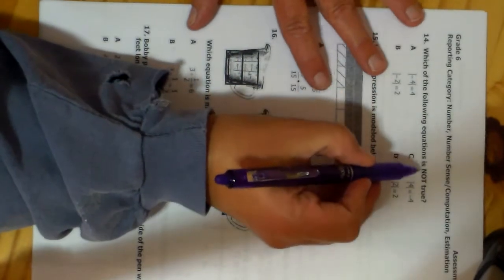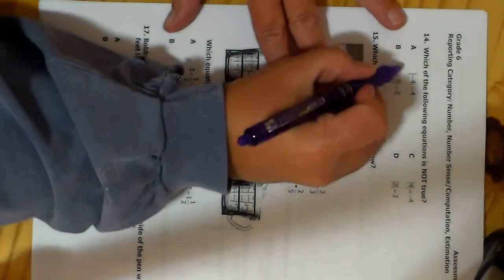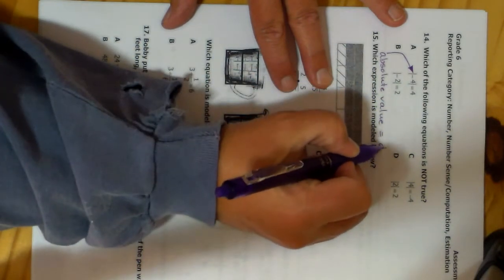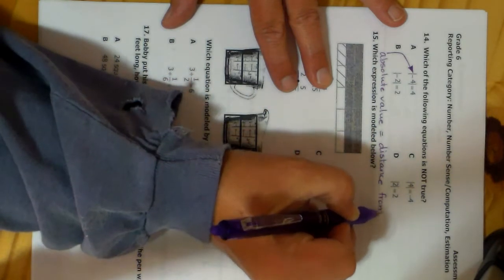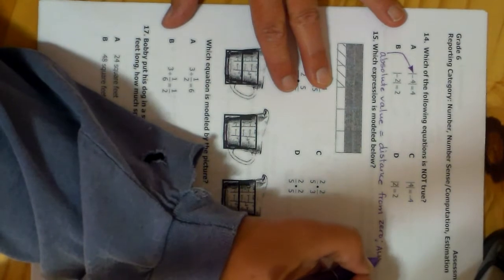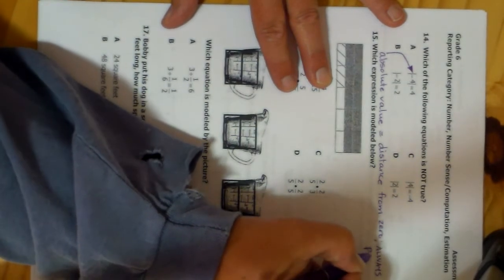All right, number 14. Which of the following equations are not true? Those 2 lines, these 2 lines on either side of a number like that, means absolute value. You are responsible for knowing that. Absolute value, which is the distance a number is from 0. And the big thing about absolute value is the fact that it is always positive.